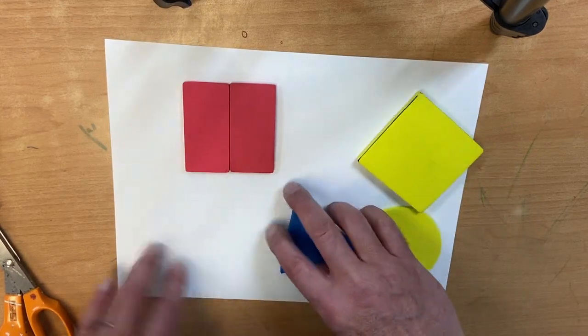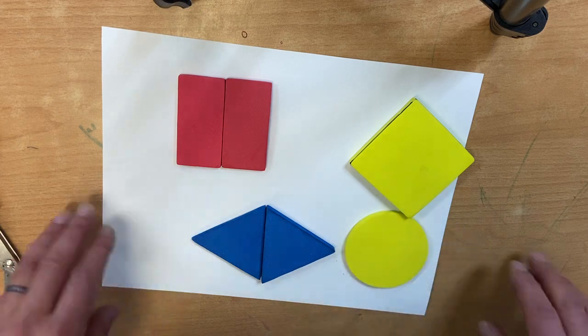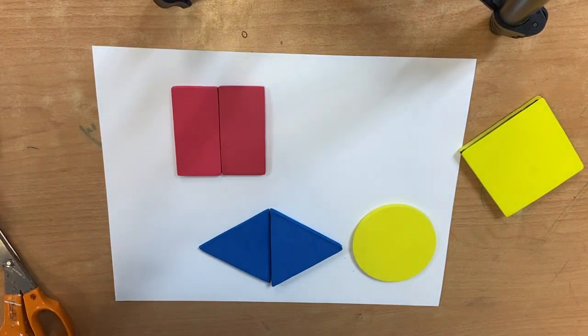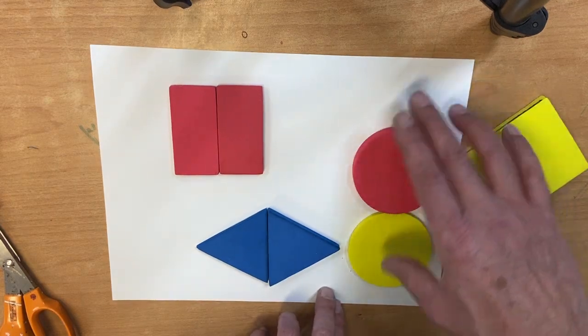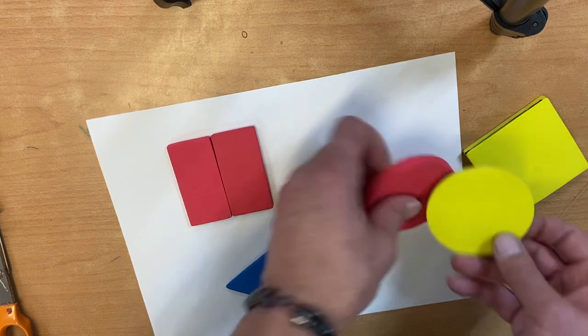And if you put 2 triangles together, well, triangles have 3 sides, but if you put 2 together, it makes kind of a diamond or a kite shape. If you put 2 circles together, it's just 2 circles together, but it looks like a figure 8. And these usually look like wheels.